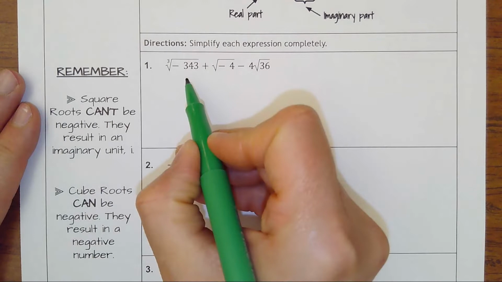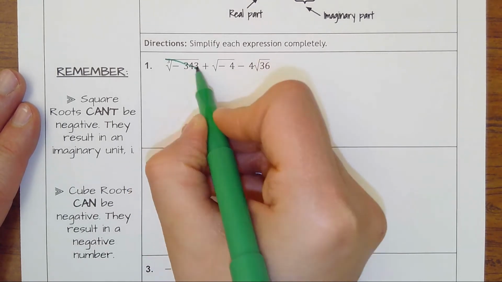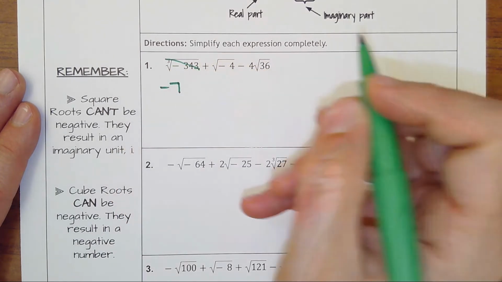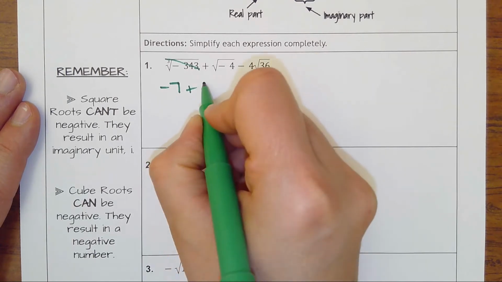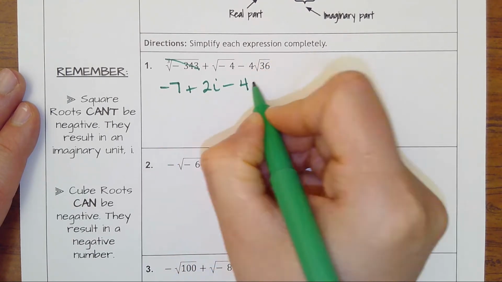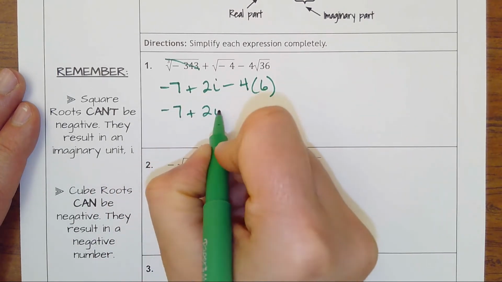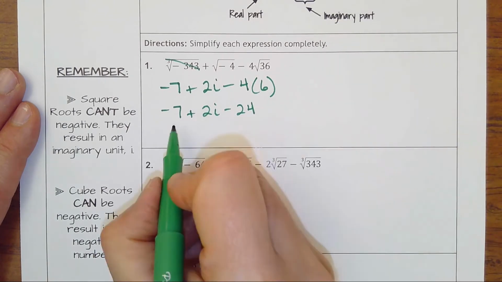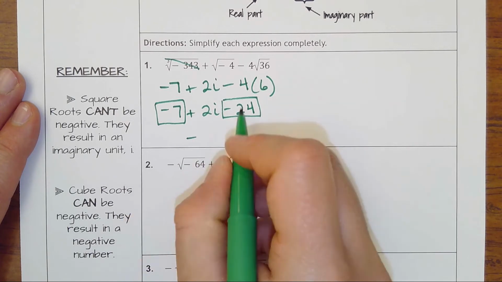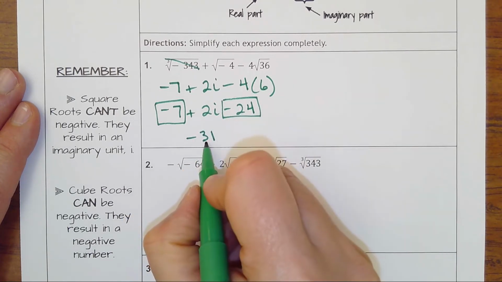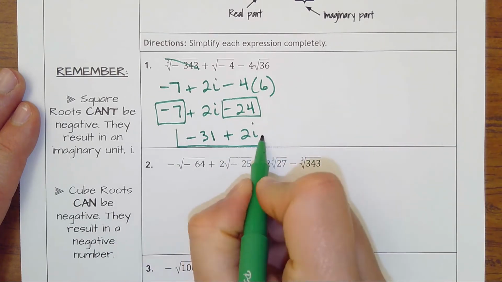Cube root of negative 343 should be on your list, and that should be a negative 7. And then plus square root of 4 I can do, but square root of negative 4 would make it 2i. Minus 4 times square root of 36 is 6. And so this would be negative 7 plus 2i minus 24. Combine your like terms, negative 7 minus 24 would be negative 31. Put this number first, then the imaginary part of 2i. So it's a plus bi form.